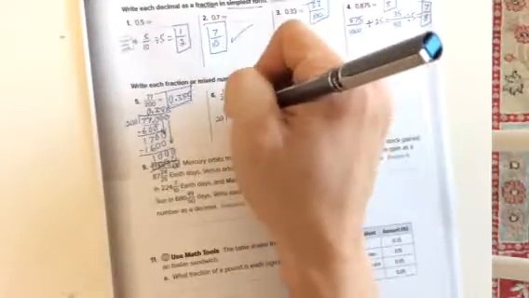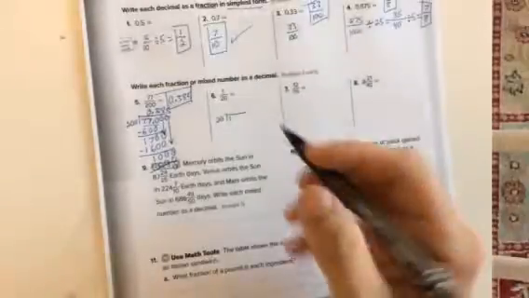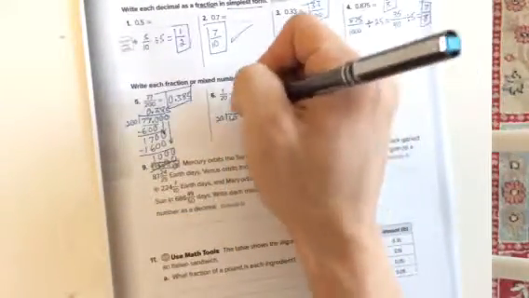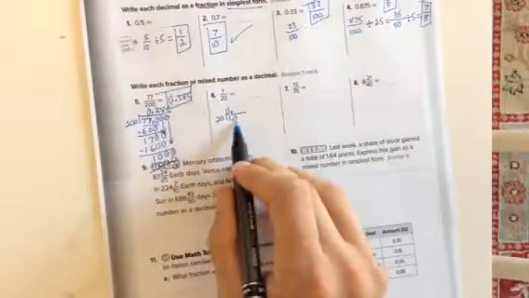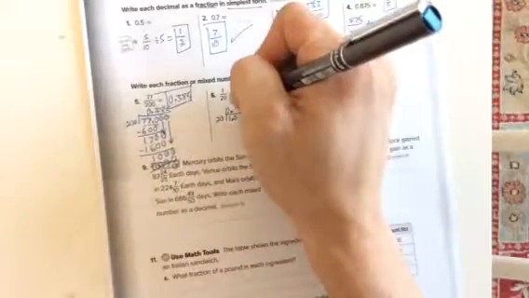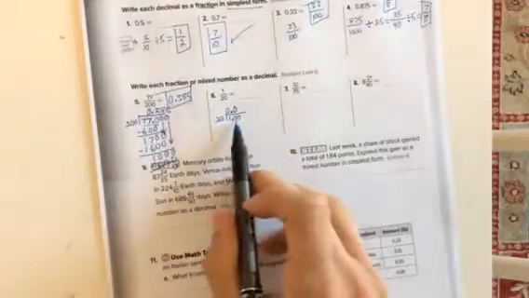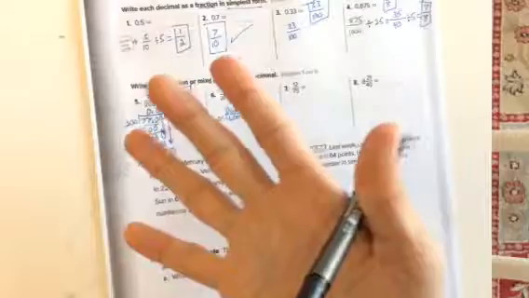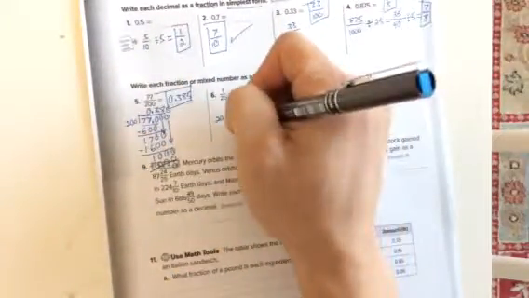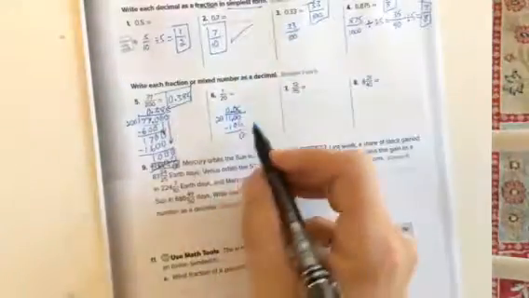This one as a decimal. 20 is dividing 1. Now 20 can't go into 1, so let's add a 0. I'm going to put a decimal. It doesn't go into 1. Does 20 go into 10? No, 20 doesn't even go into 10. So I'm going to put another 0. Does 20 go into 100? Yeah, 20 goes into 100. 20, 40, 60, 80, 100. 5 times. 5 times 20 is 100. 100 minus 100 is 0, so I'm done.